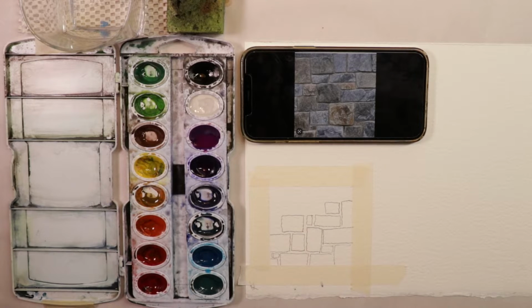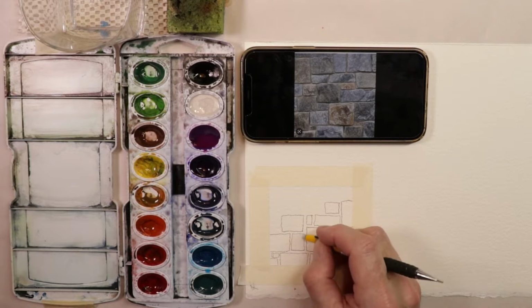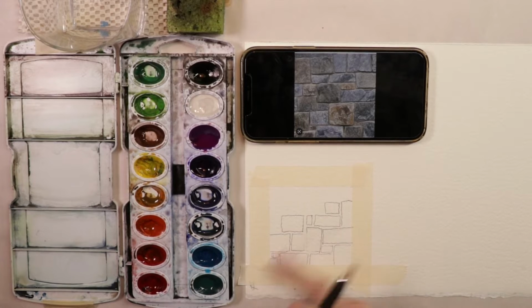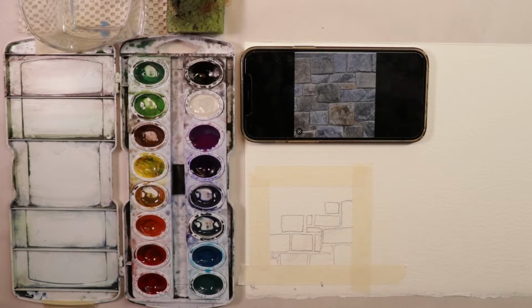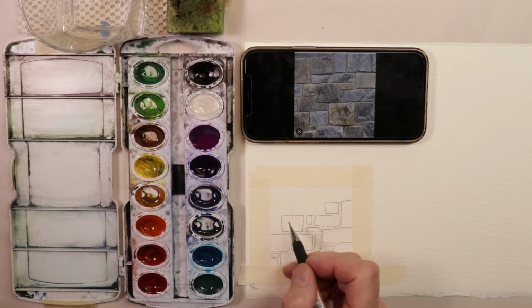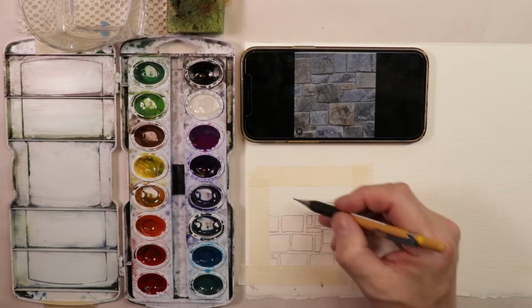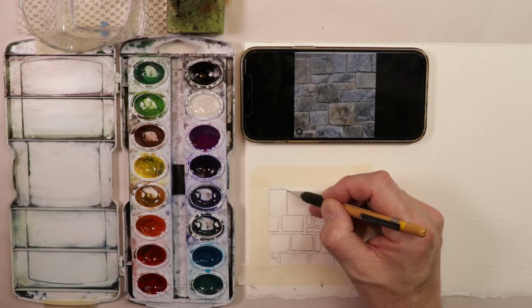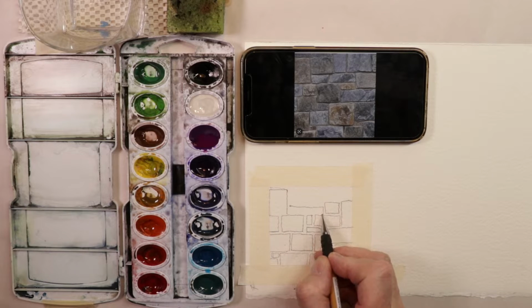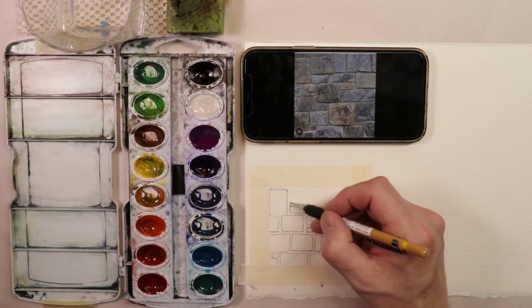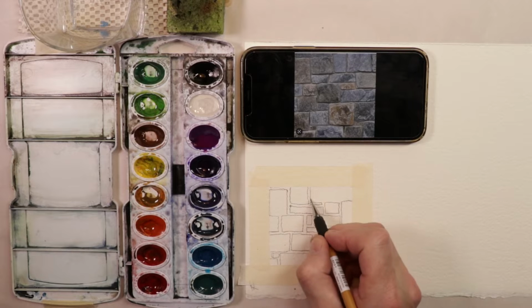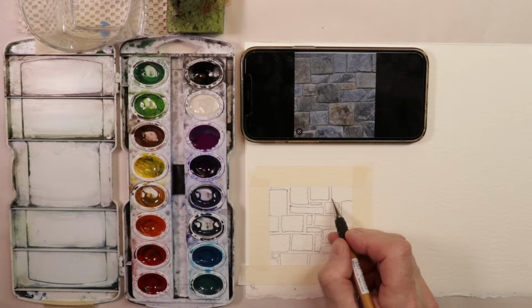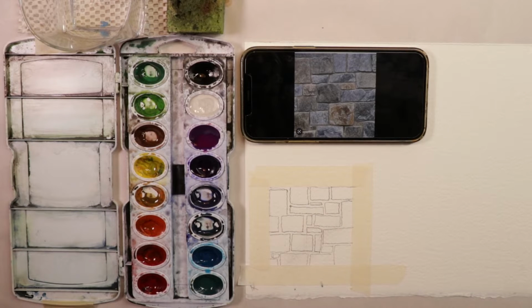That might be all right. There we go. And we have a large stone there. There we go. All right, so that's not too bad.